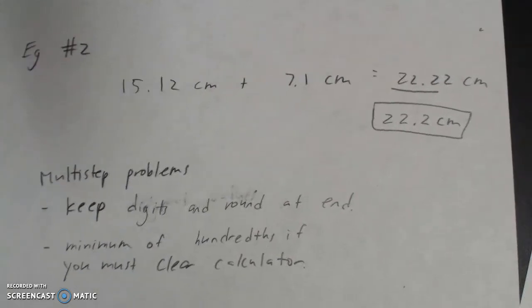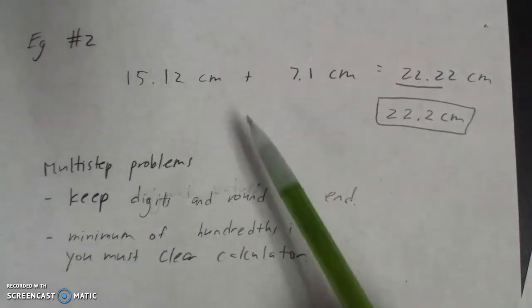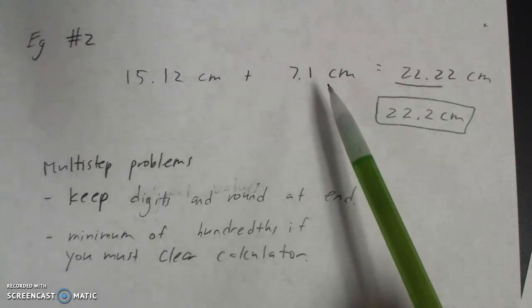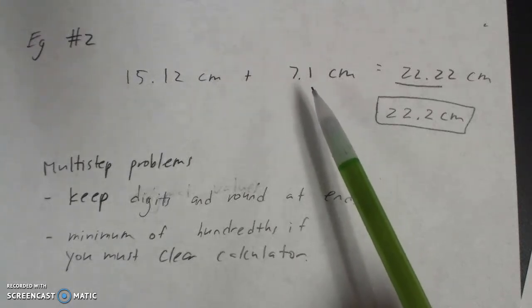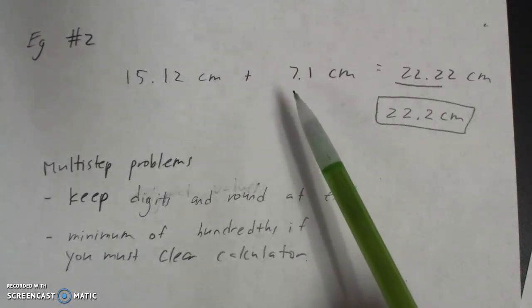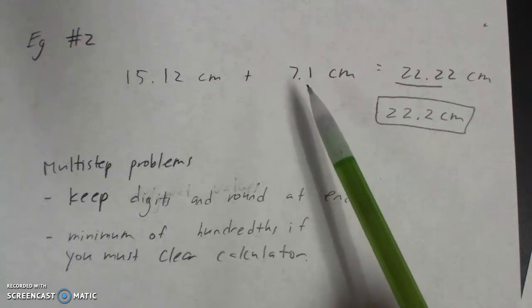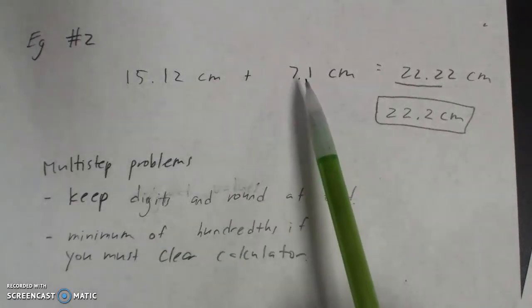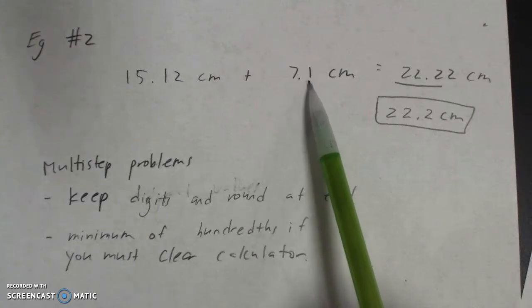What about addition? 15.12 centimeters plus 7.1 centimeters. Addition's a little bit different. I look at the least significant decimal place. So what that means is I'm going to look at this number here.